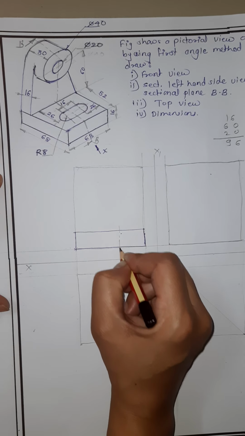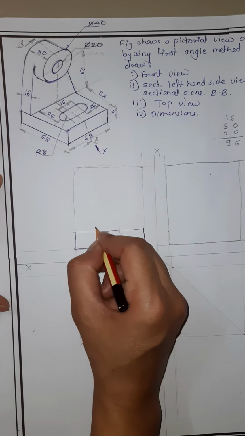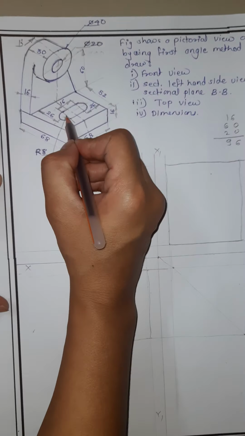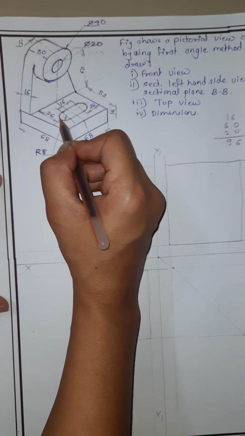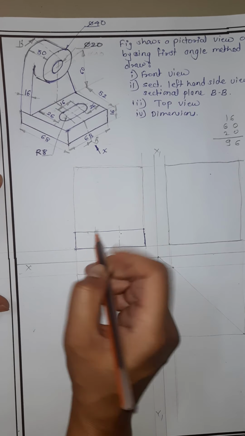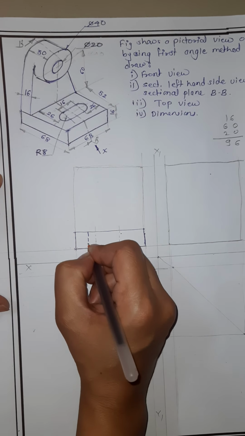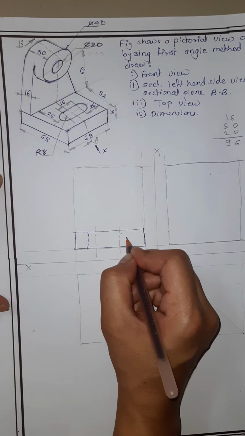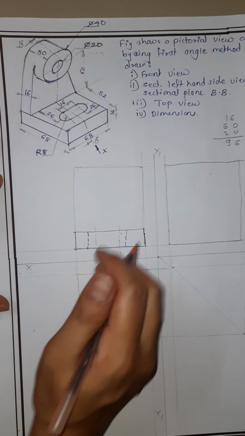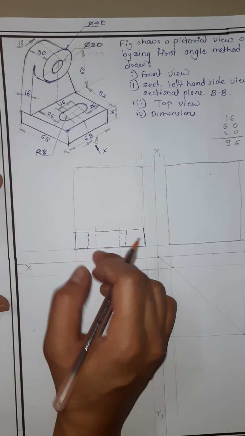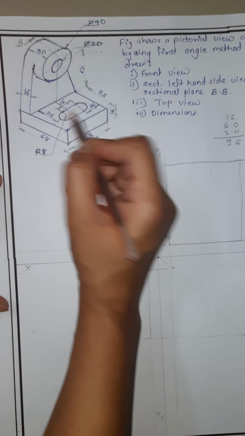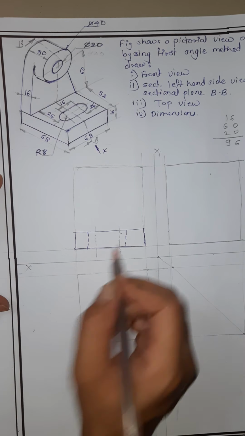We'll first draw the center line. Then from this center line, the radius is 8 mm. So at 8 mm from the center line we draw that hidden line, and from here also at 8 mm we draw that hidden line. So these are the hidden lines, and this is the center line.